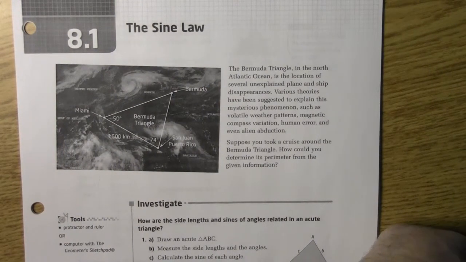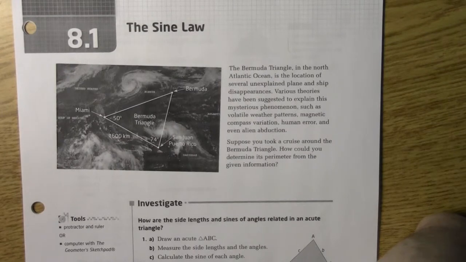The Sine Law. The Bermuda Triangle in the North Atlantic Ocean is the location of several unexplained plane and ship disappearances. Various theories have been suggested to explain this mysterious phenomenon, such as volatile weather patterns, magnetic compass variation, human error, and even alien abduction. Suppose you took a cruise around the Bermuda Triangle. How could you determine its perimeter from the given information?